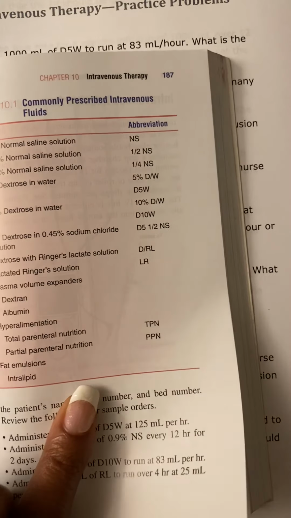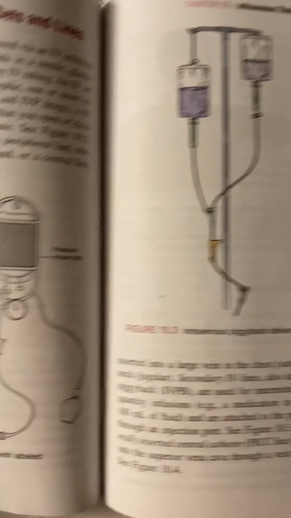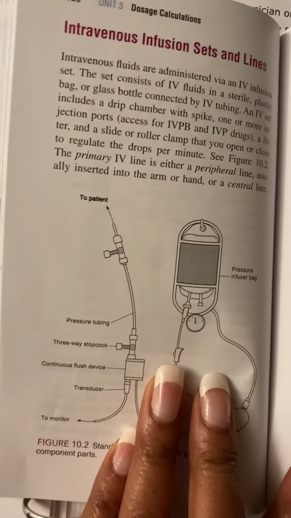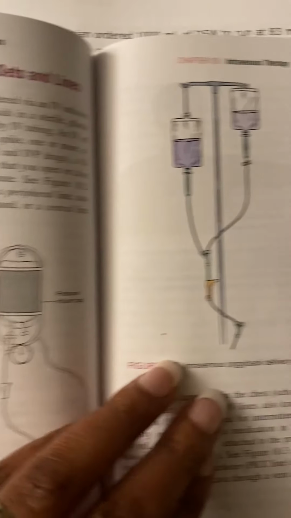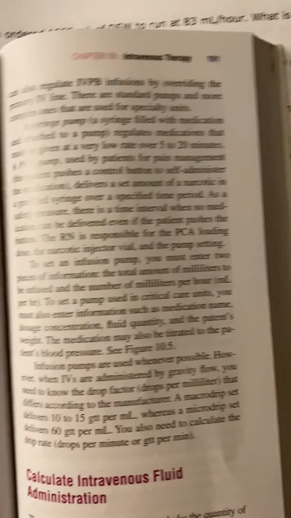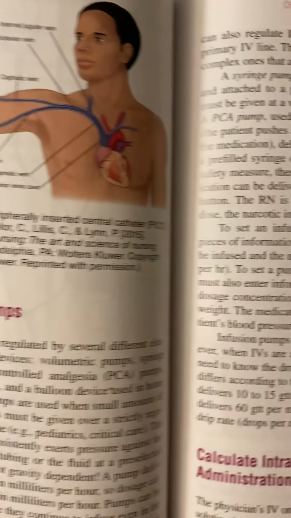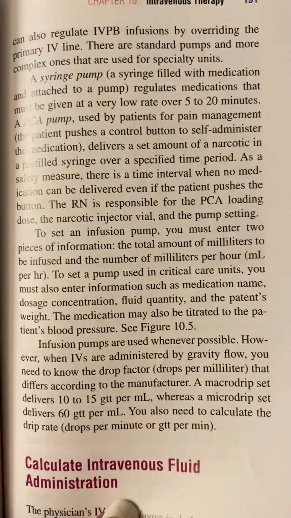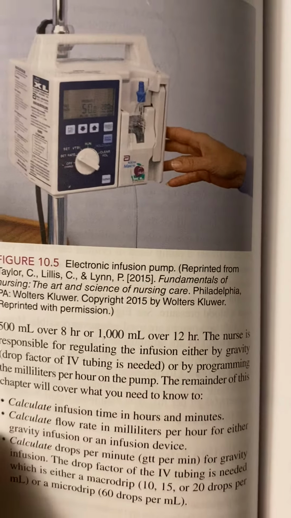So these are just terms that you will be using definitely in this course, but also in your medical dosage course. So it's just important to understand the IV, to understand infusion pumps, and what does that mean for you as a future nurse or in the health profession.